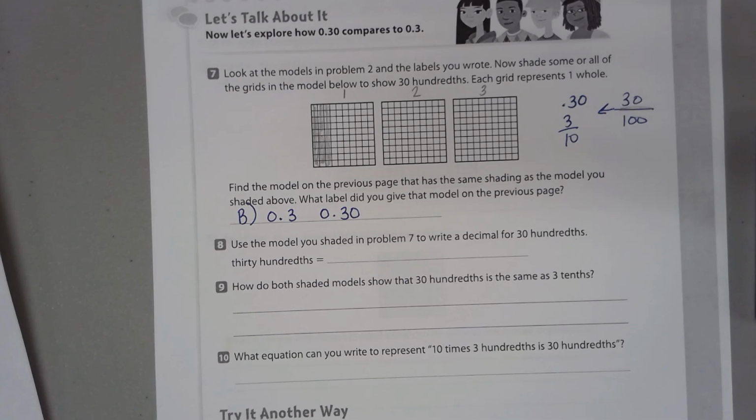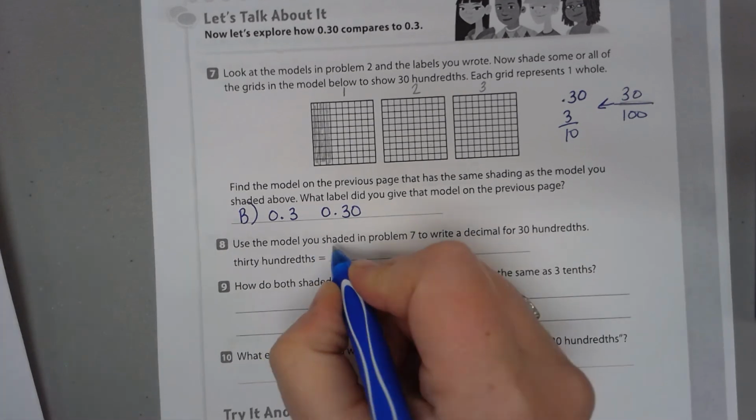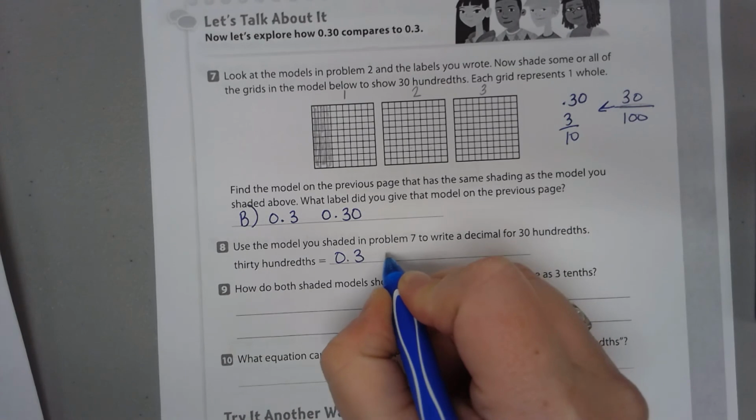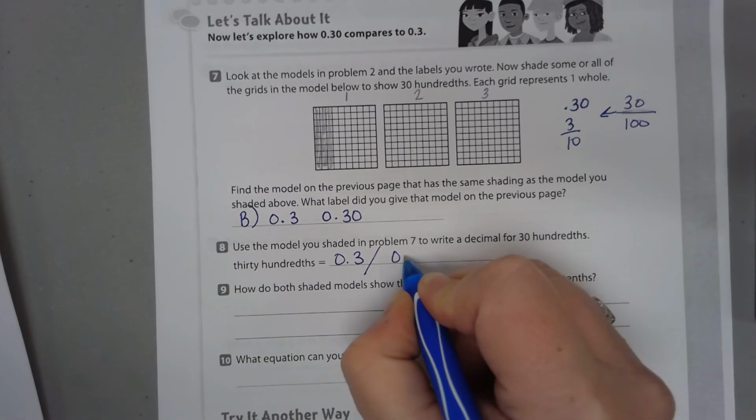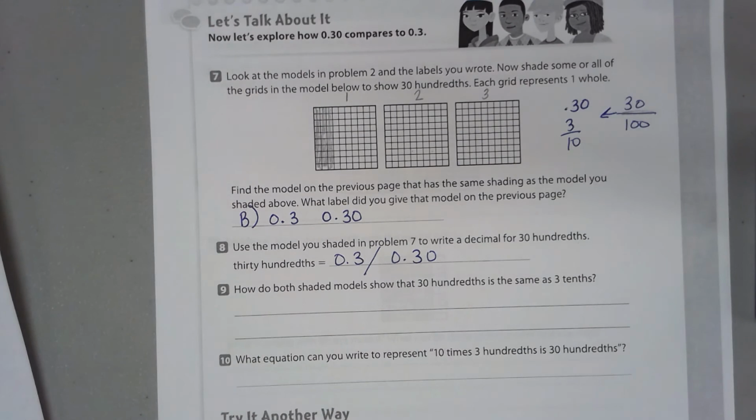Okay, number 8 says use the model you shaded in for problem 7 to write a decimal for 30 hundredths. So basically, all you have to do is rewrite number 7. The decimal for 30 hundredths is 3/10 or 30 hundredths. Okay. How do both shaded models show that 30 hundredths is the same thing as 3/10?